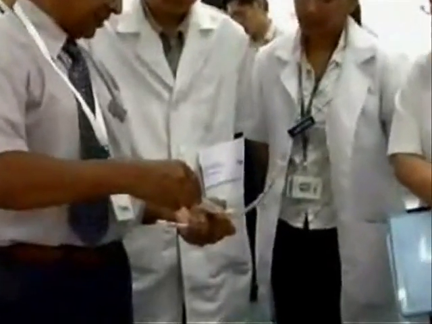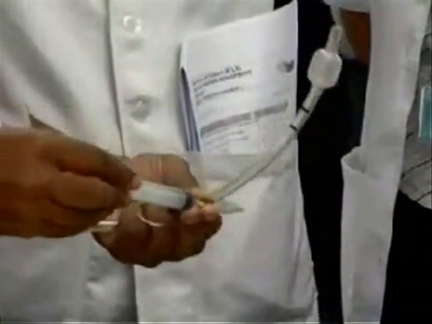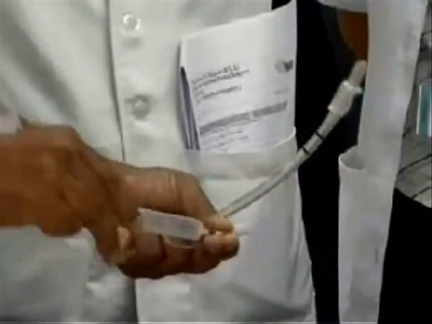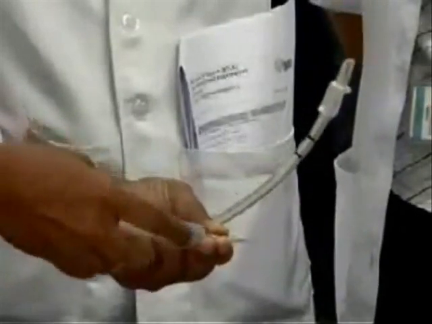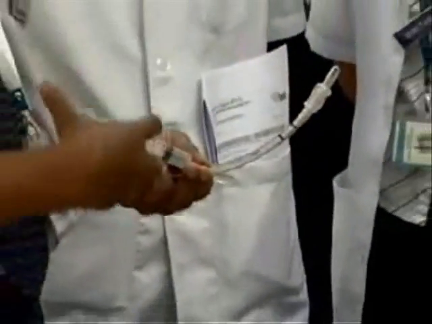The cuff works when you pump some air in and it inflates. You introduce the tube while the cuff is down, and then once you are sure that it is inside the right place, you inflate the cuff.